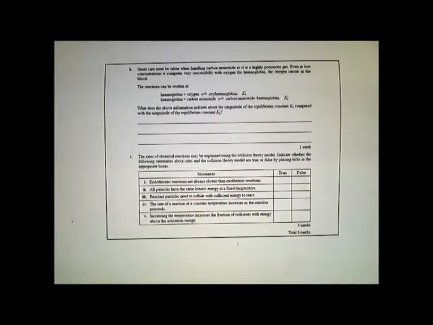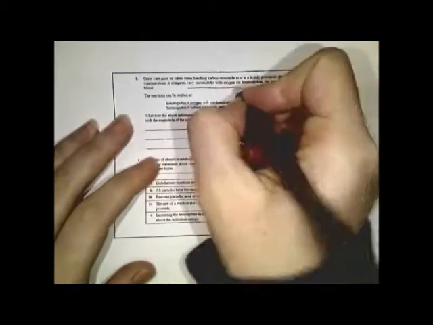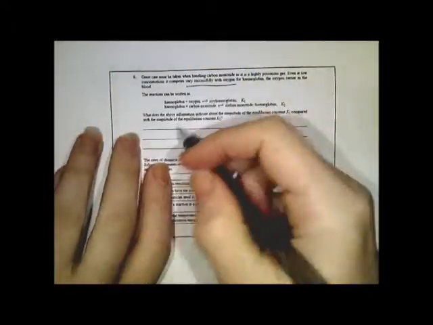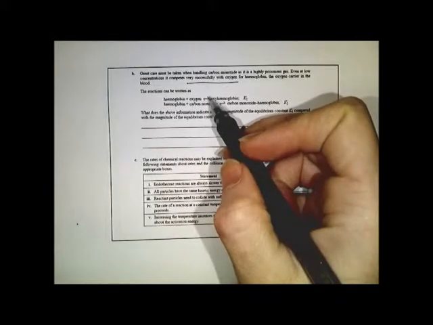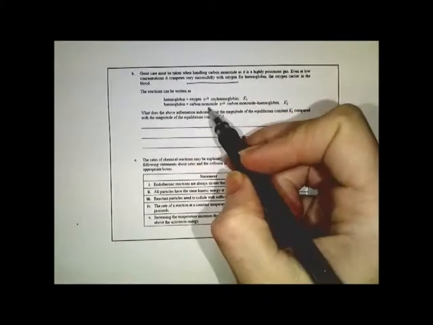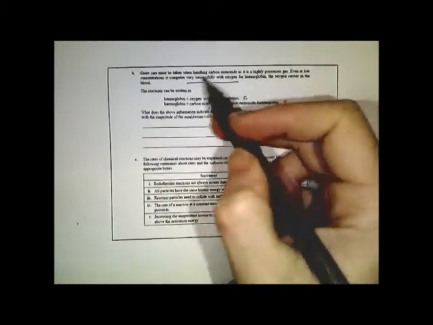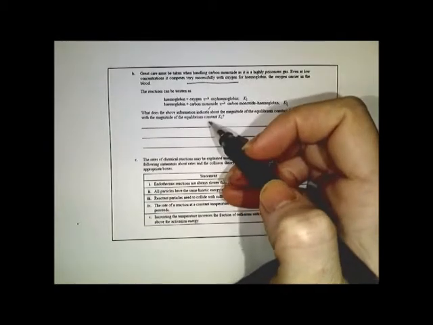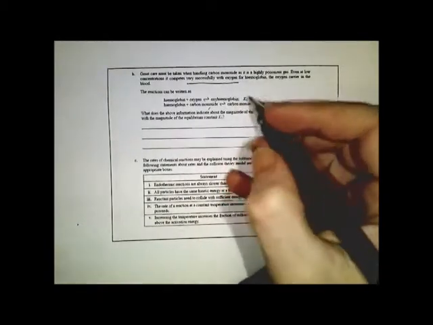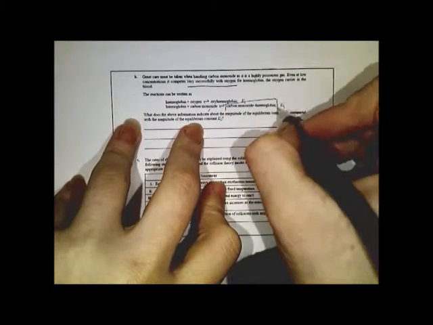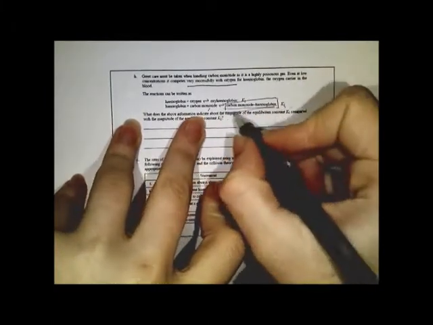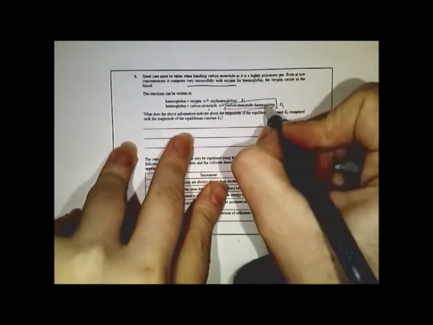Part B says, a great deal of care must be taken when handling carbon monoxide, as it's a highly poisonous gas. Even at low concentration, it competes very successfully with oxygen for hemoglobin. So we have two reactions: hemoglobin and oxygen, and hemoglobin and carbon monoxide, and we have a particular K. Because it competes very successfully, it's winning the competition, so we will have quite a bit more carbon monoxide bound to hemoglobin.